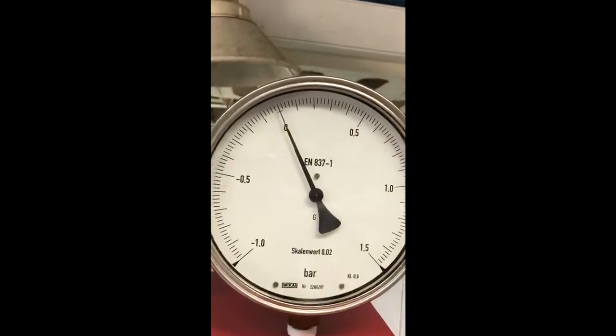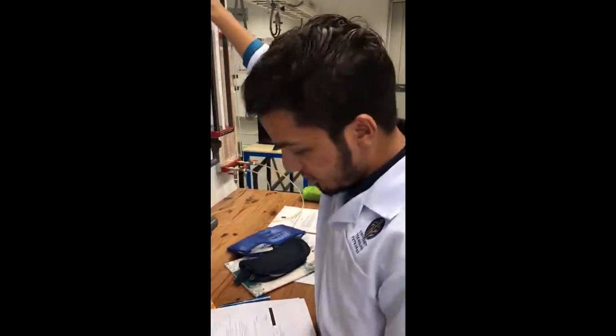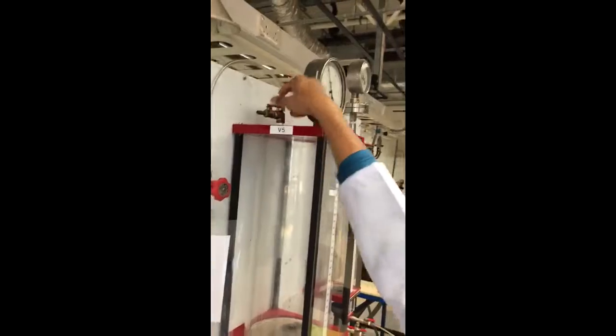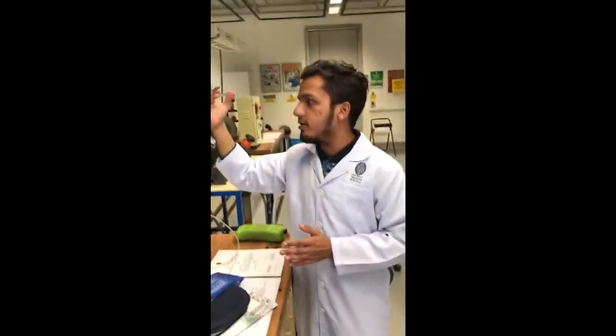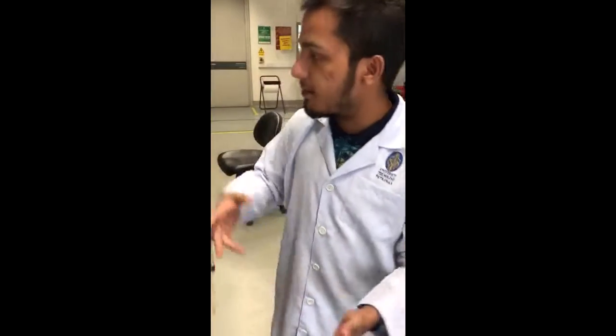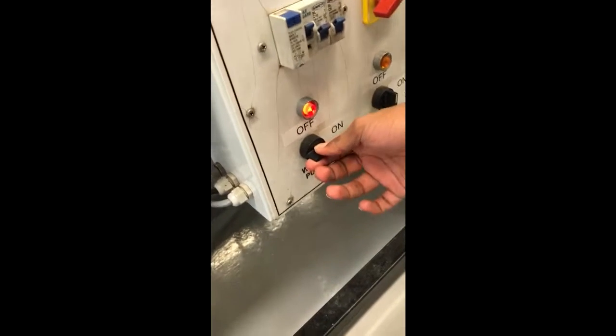We open it until the Bourdon gauge shows that it's 0 and this gauge also shows that it's 0. Once we have made sure it is 0, we have to close it. Now we are closing it. After closing the valves, we record the volume of air in this tank and also the volume of air in this tank. Then we have to open the pump. This is how we open the pump.